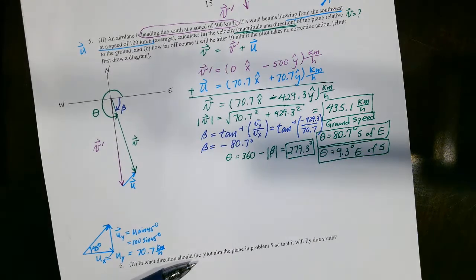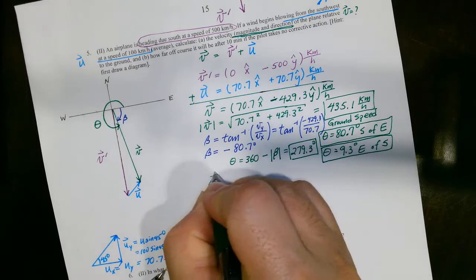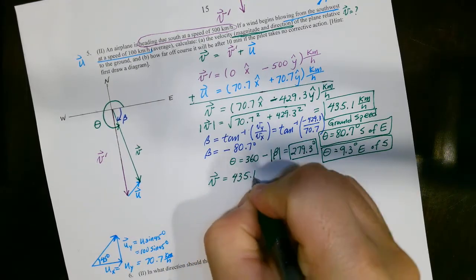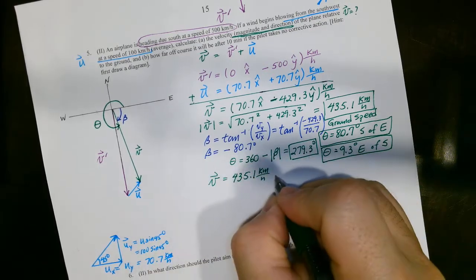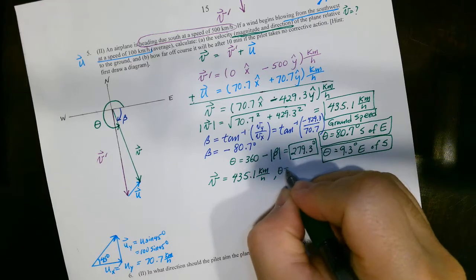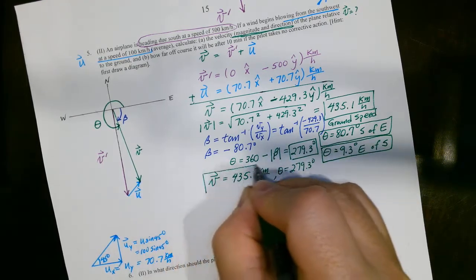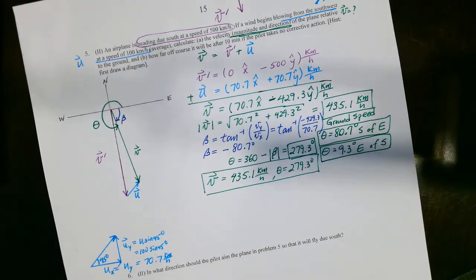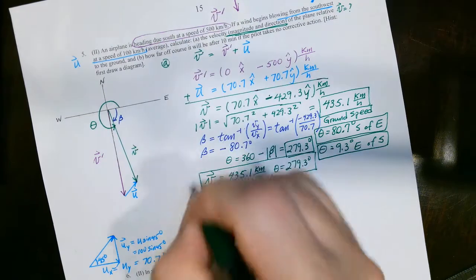All right? So we can finally say my V is equal to 435.1 kilometers per hour, comma, theta is equal to 279.3 degrees. Again, the direction, you can give it to me in any of these four. So that was part A.